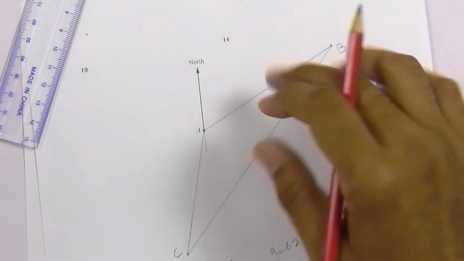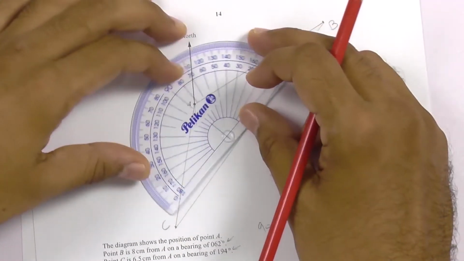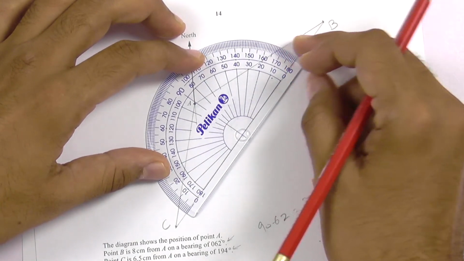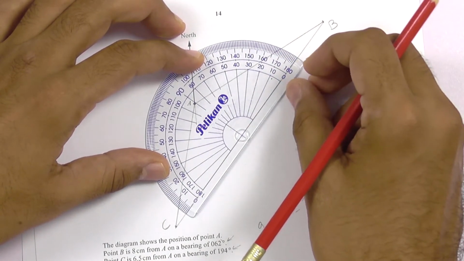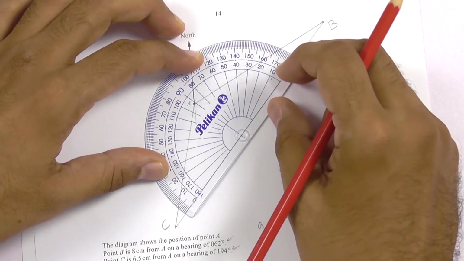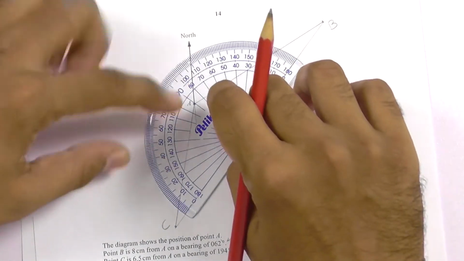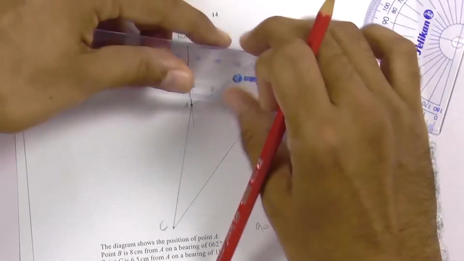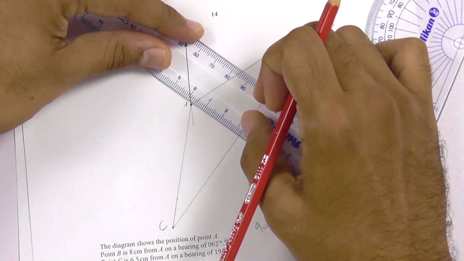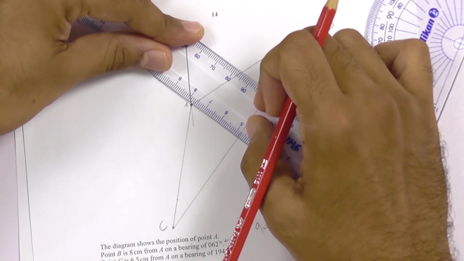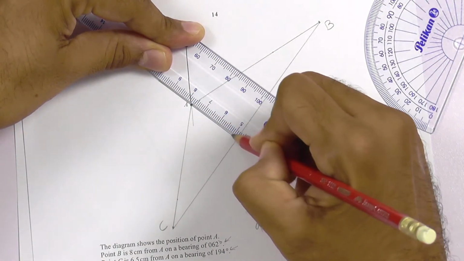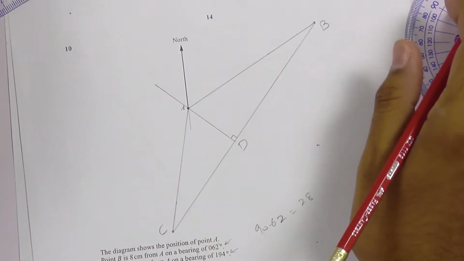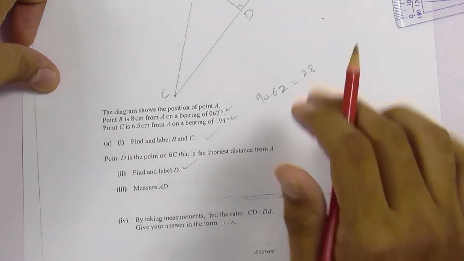Now in order for it to be perpendicular, you will need this angle right here to make a 90 degree angle with this line. So this right here makes a 90 degree angle with point A. So that means I can put a mark over here and just extend a line through A and this point onto point D. So this right here would be point D. Okay, so we're done with this part as well.